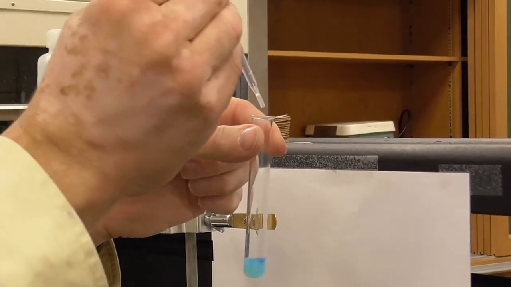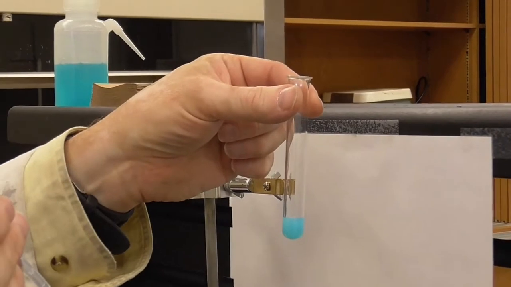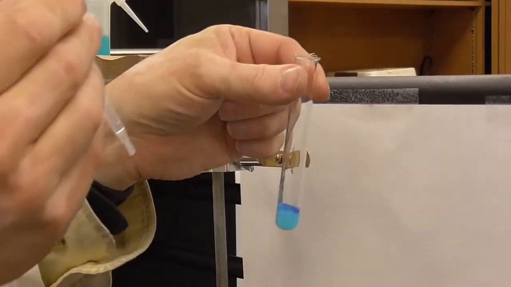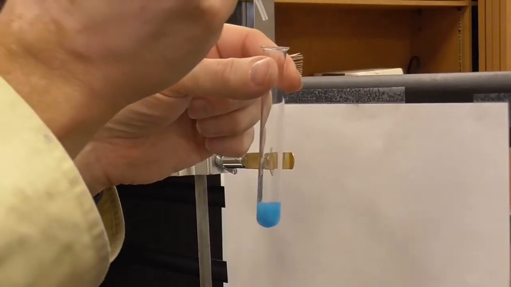Another one. Another one. Remember, you need to be looking at the color and counting the drops that are added. Another 2 drops going in there. Now we're getting a nice change. Let's go a couple more.